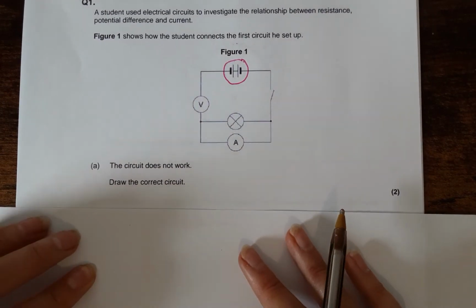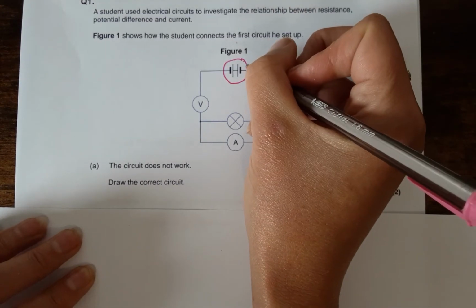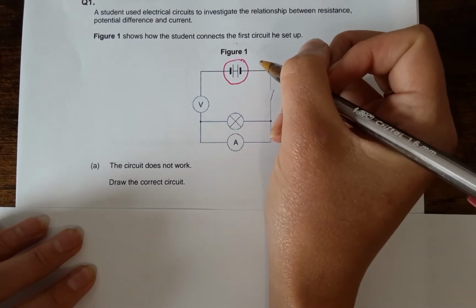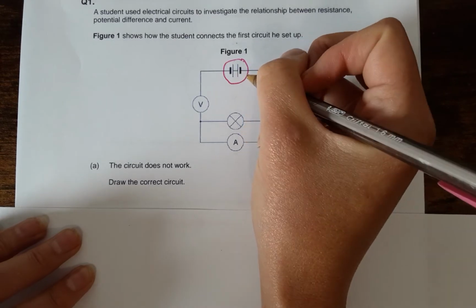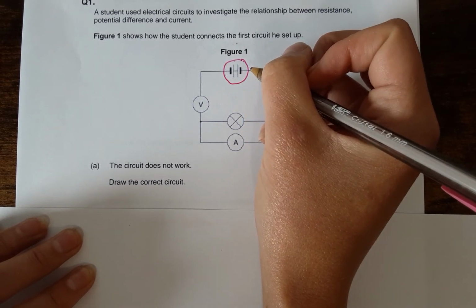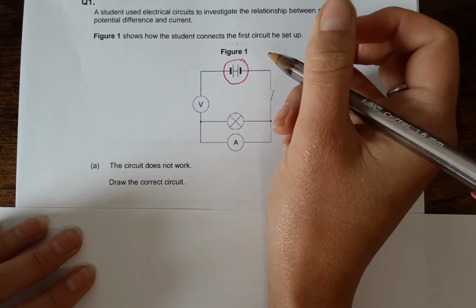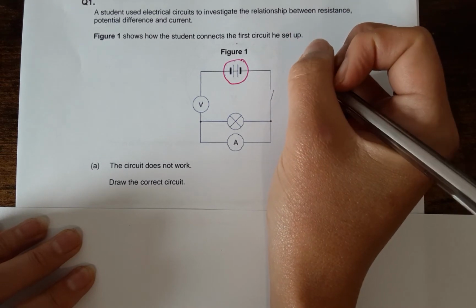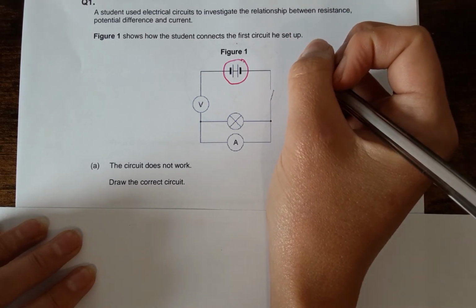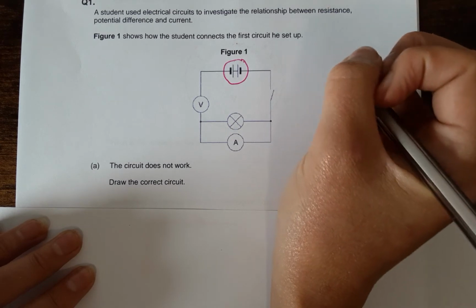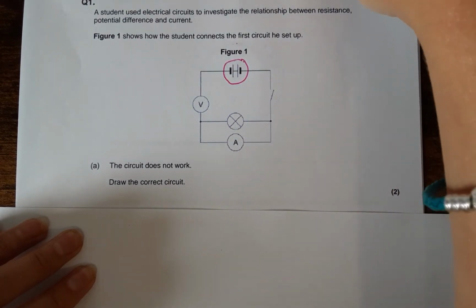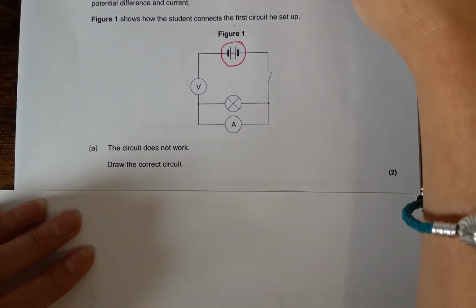So there's two reasons why this doesn't work. The first one I've circled here. He's got two cells to make a battery, however, one of them is connected the wrong way round. When we connect cells together, we must make sure that the positive is facing a negative terminal, not two positives or two negatives facing each other. So that's one of the reasons this circuit doesn't work.